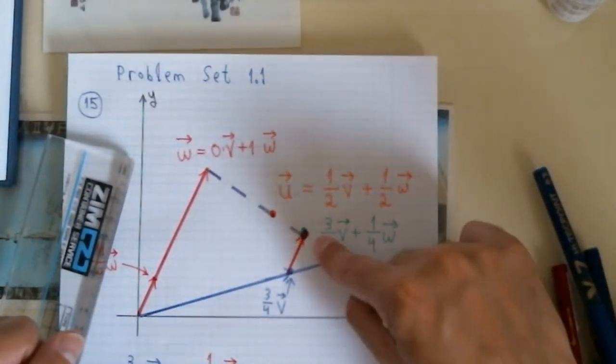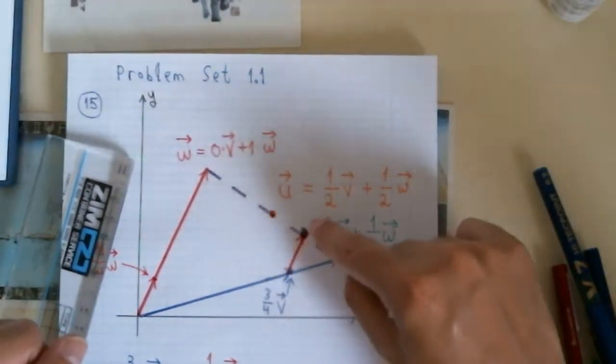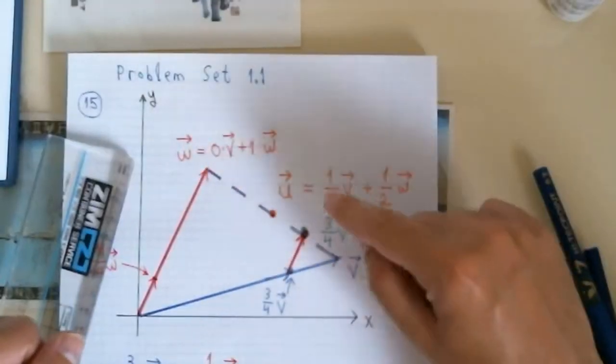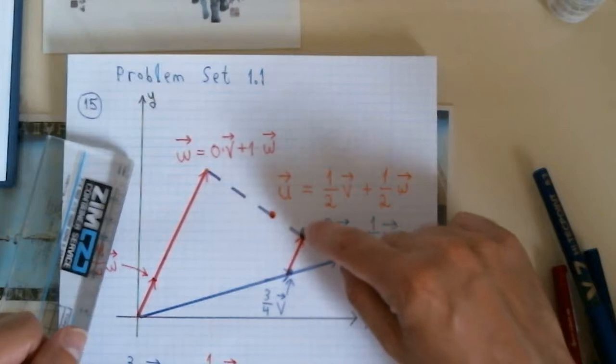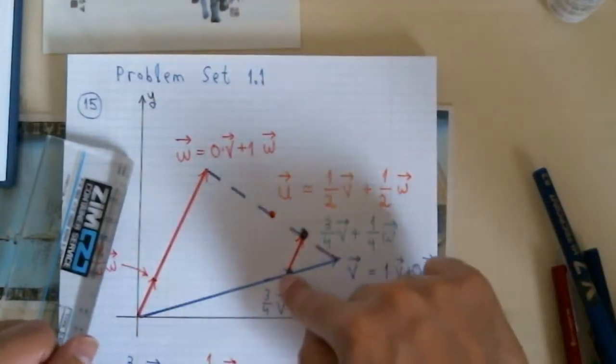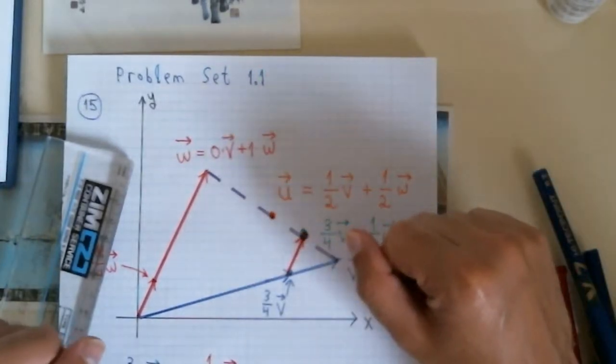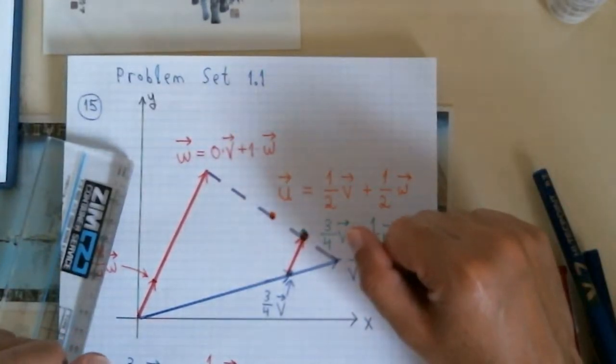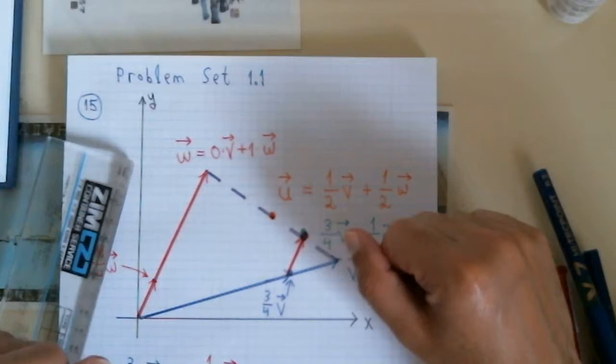So if we start from here, it would be only a quarter towards W. So it would be closer to V. Here you see it illustratively. I hope it helps. Now let's see what else they ask.